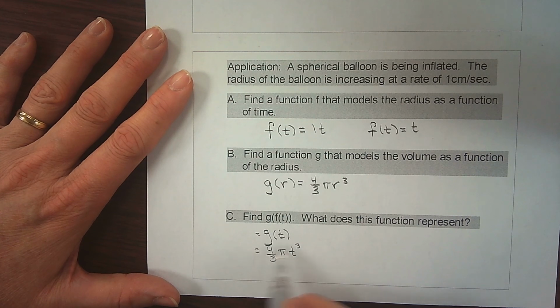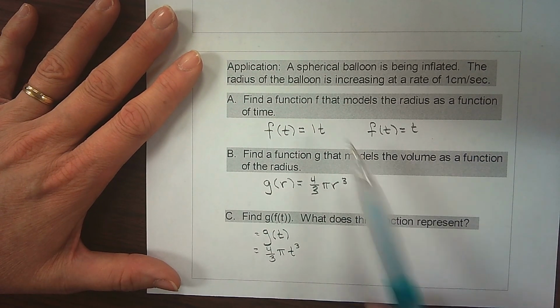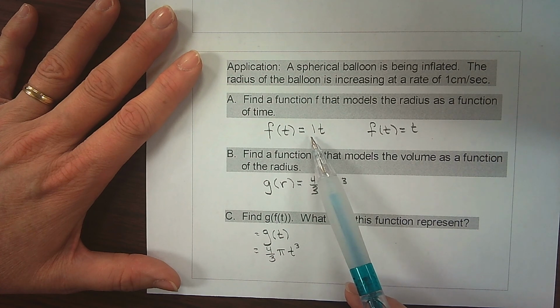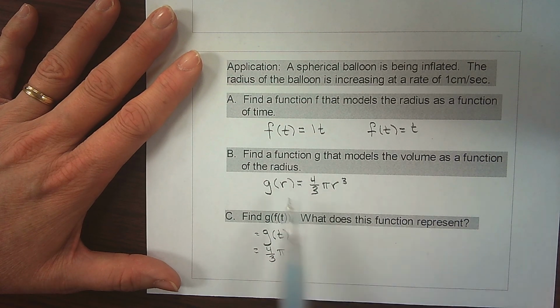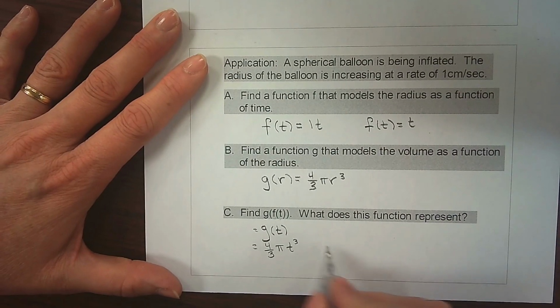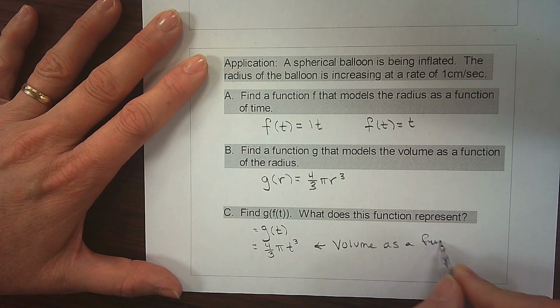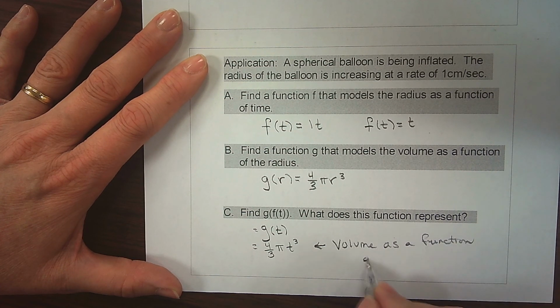And what does this tell me? Well, go back to the original functions and think about what they represented. This first one represented the radius as time changed. This next one represented volume based on radius. So this now represents volume based on time. So I'm going to write down this equals volume as a function of time.